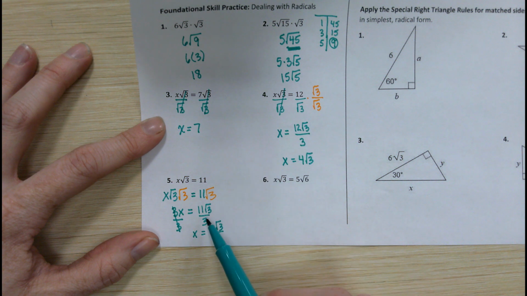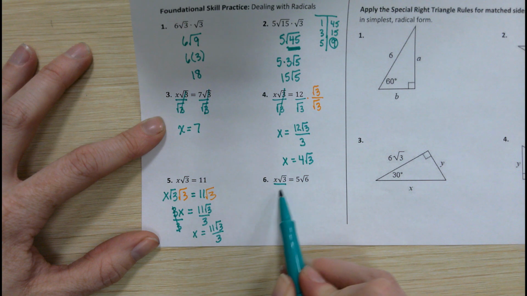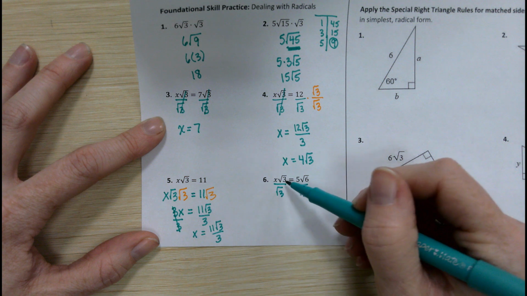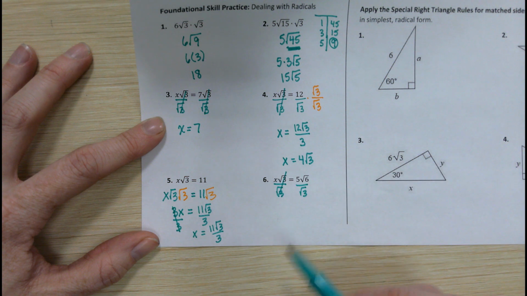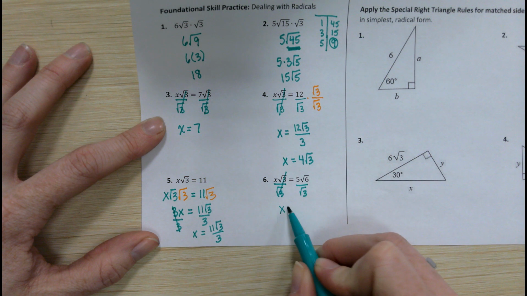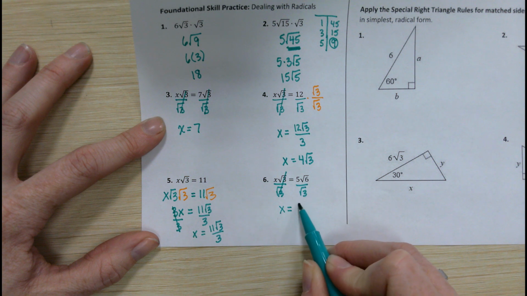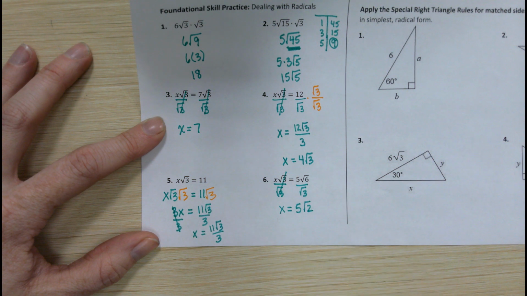One of these 2 methods is only required if division does not work, if you're not able to simplify the division on both sides. For example, 6, we're able to simplify the division because we have a root 6 that we can divide by a root 3. So this one is just going to end up being 5 root 2.